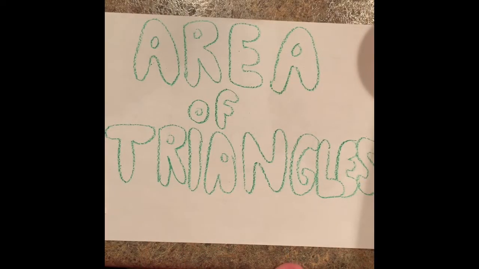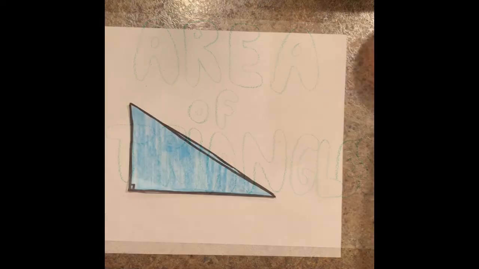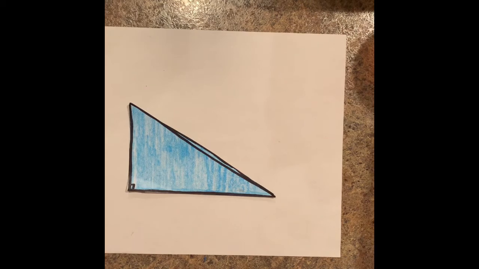Area is the quantity of square units that make up a two-dimensional shape. Before we can use a formula to solve for the area of a triangle, we need to figure out what the formula could be and why it is that way. Here we have our triangle. So now we have to think about how could we find the area of a triangle.